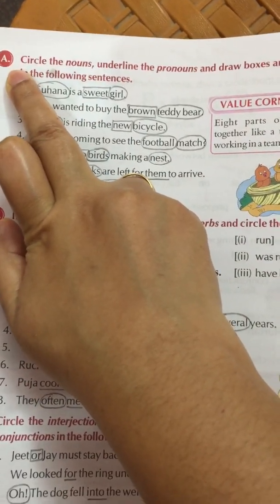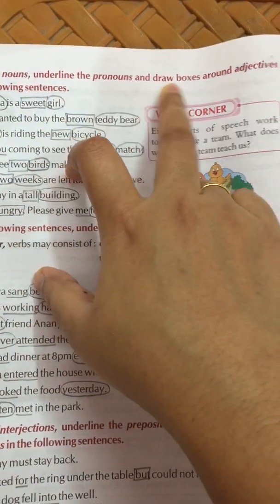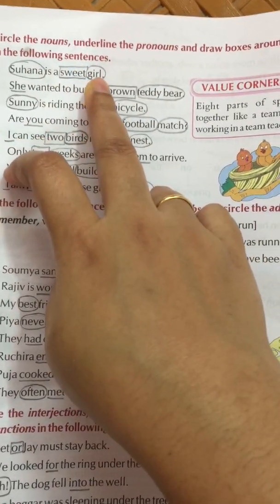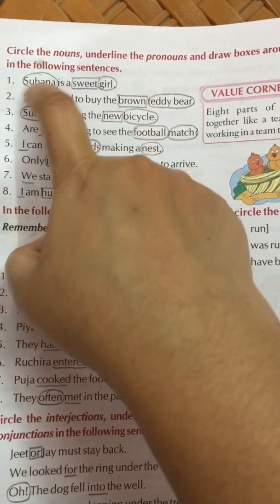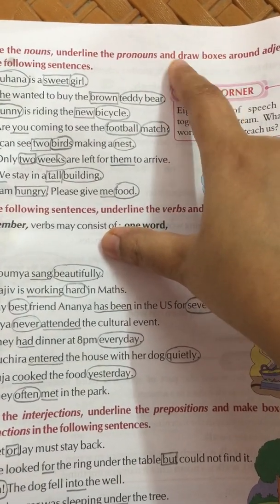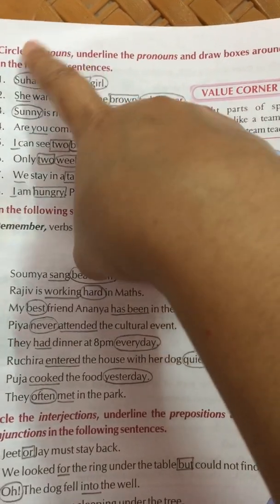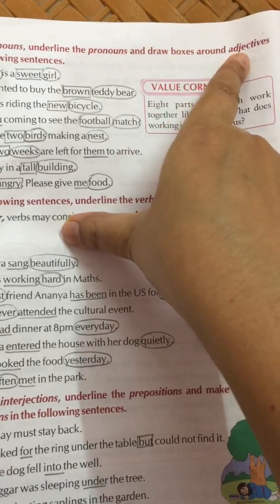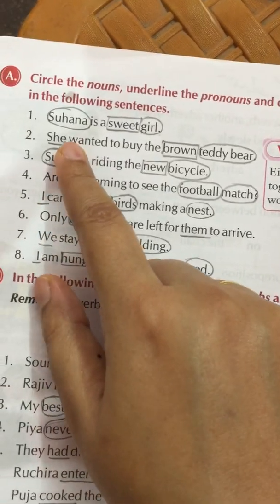Now here we will begin the exercise. Exercise number 8. Circle the nouns, underline the pronouns and draw boxes around adjectives in the following sentences. Now in these sentences you have to circle the nouns and underline the pronouns, and you have to also draw box shape around adjectives. Circle indicates a noun, underline indicates pronoun, and box indicates an adjective.